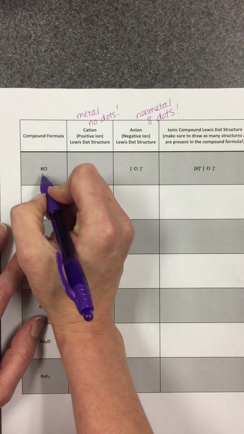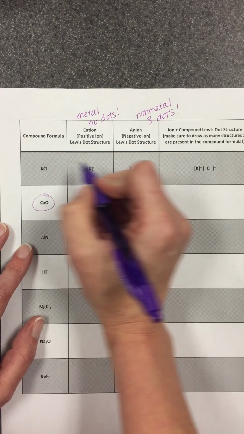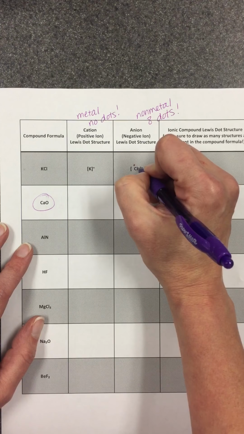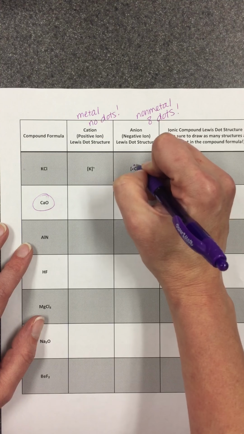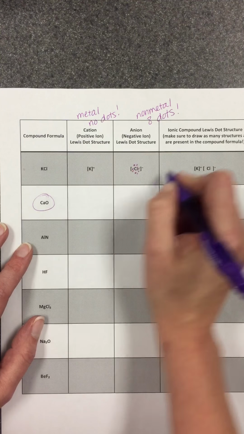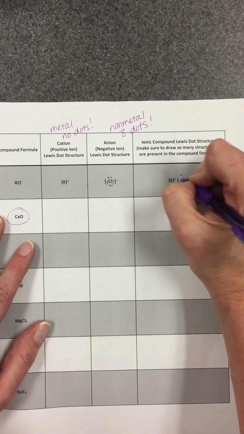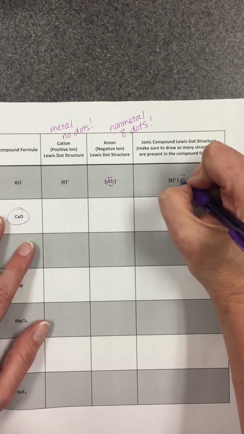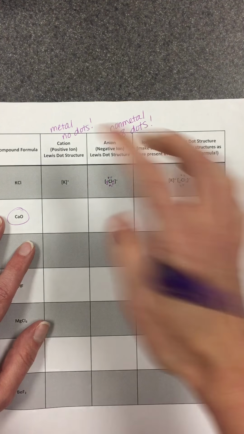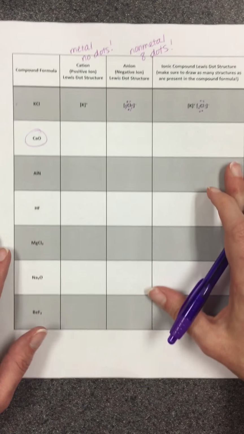Okay, so KCl, potassium is the metal. Notice that there are no dots, positive charge. Chlorine is the nonmetal, and I'm going to go ahead and draw the electrons on here. Okay, and when I put it together, I'm going to put the positive next to the negative over here to draw the compound. Okay, my dots are a little messy, but that's the way it goes. Okay, so let me do a different one with you.